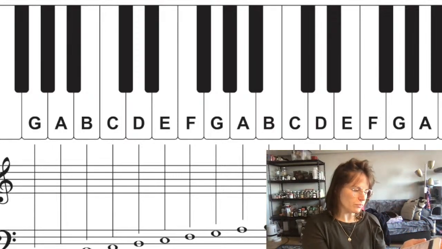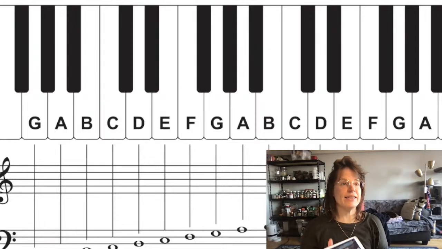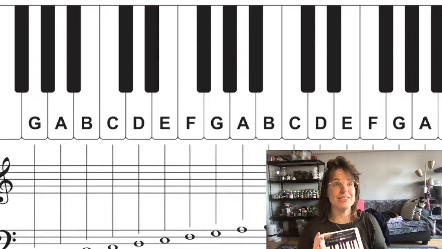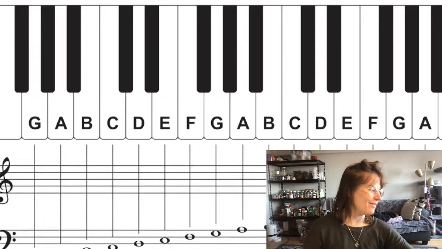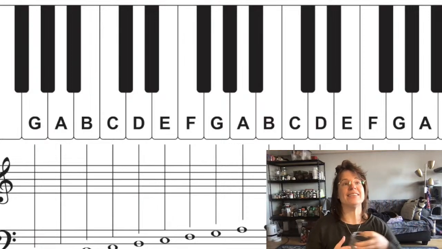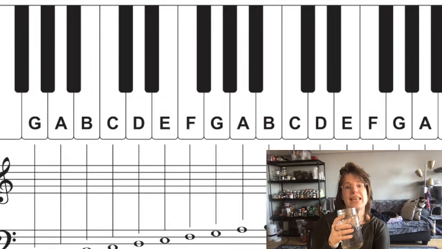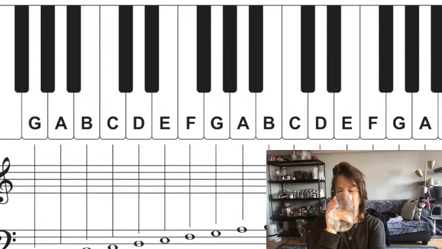All right. So does that make sense as to how I knew that in the key of D it was F sharp and C sharp instead of flats? Let me know if there are any questions on that. I'll give it a minute before we start building our next major scale, which is going to be the key of F.